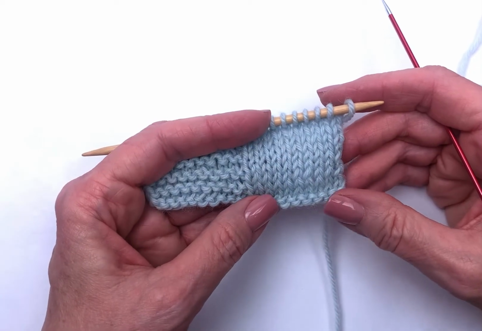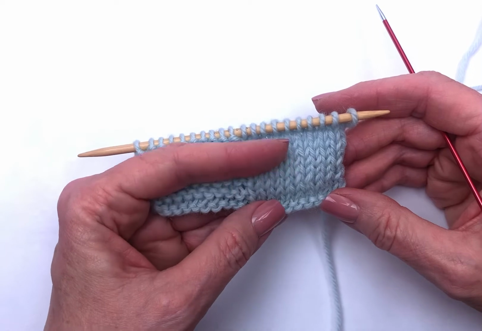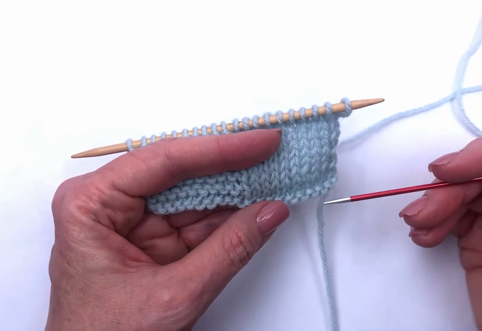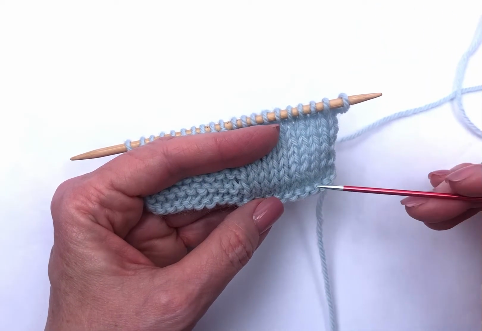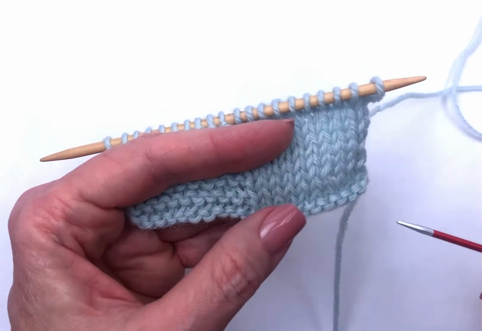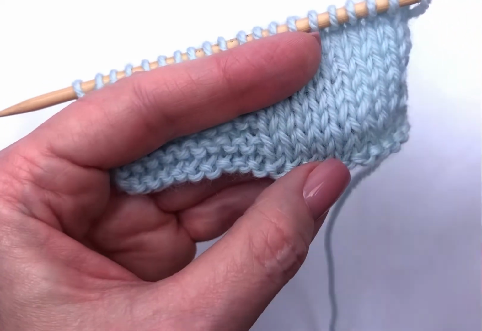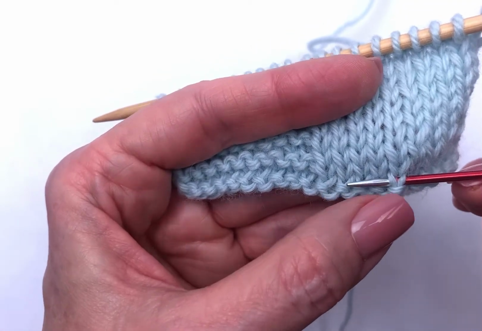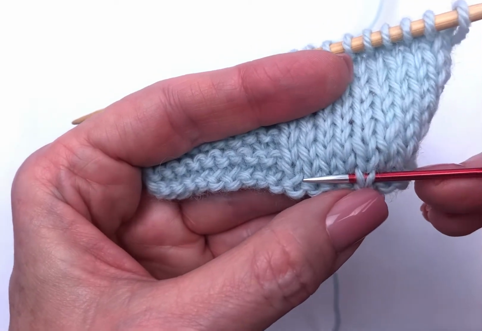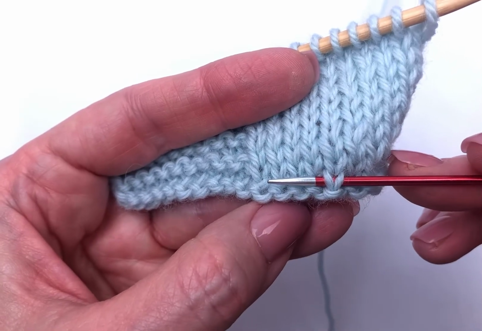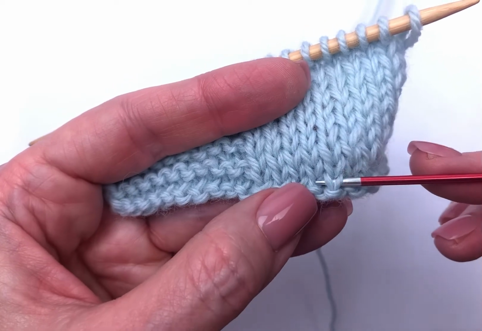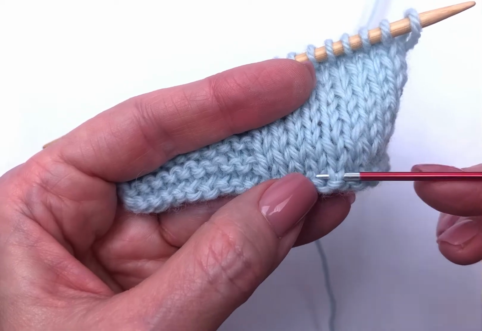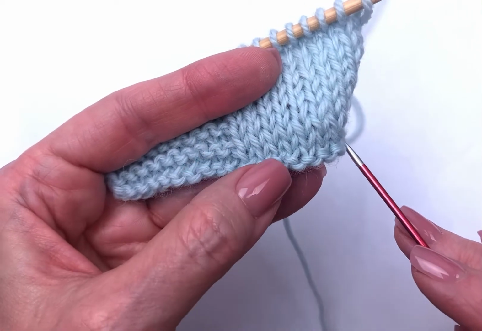Now in this little sample I did a long tail cast on and just began knitting. And so I'm going to look at this first, I'm going to bring it up a little bit closer. I'm going to look at this first row here, and I'm going to put my needle behind this first stitch that looks like a V, right? Looks like a knit stitch. But this stitch right here corresponds to my cast on.